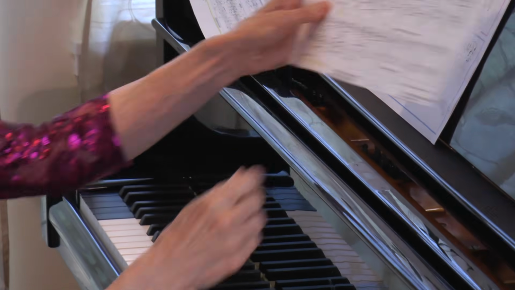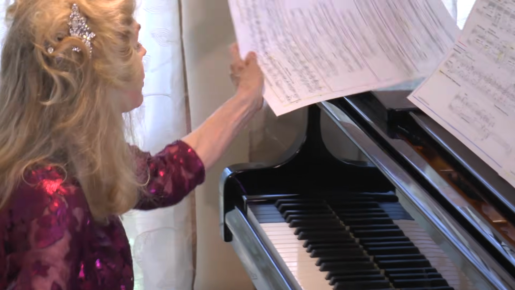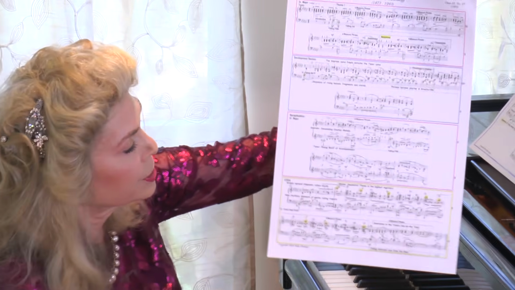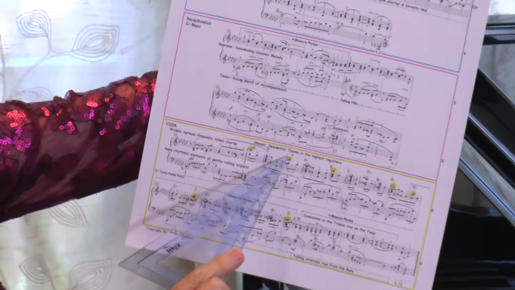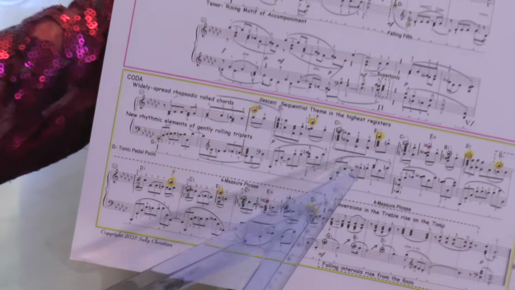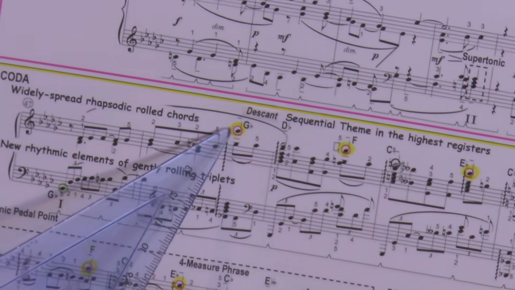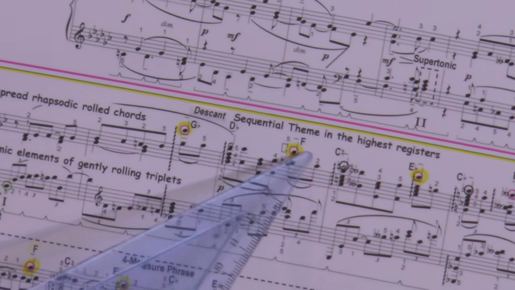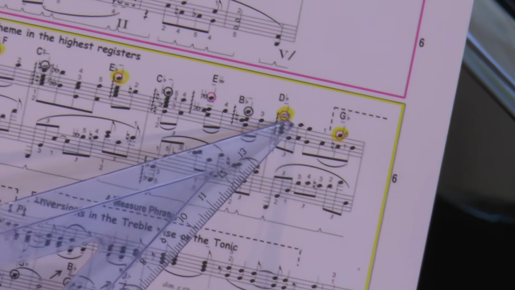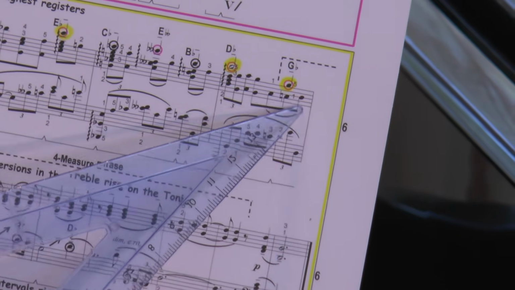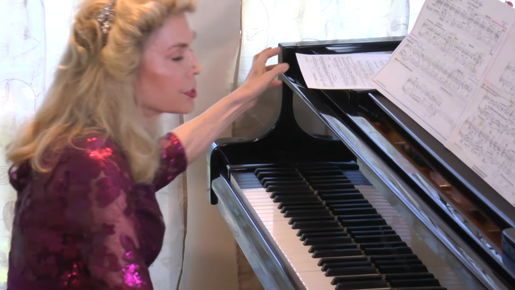And I have those marked on your color structural analysis. I marked those specifically as the descant sequential theme in the highest registers, the G flat, the F, the E flat, and the D flat. And then it repeats down the octave with those same four notes.